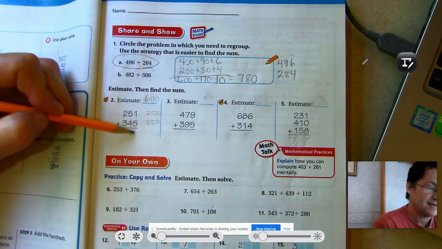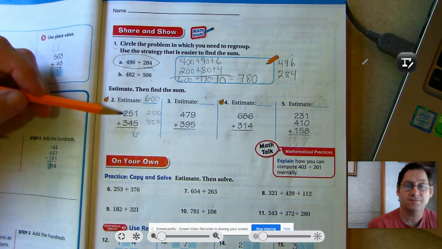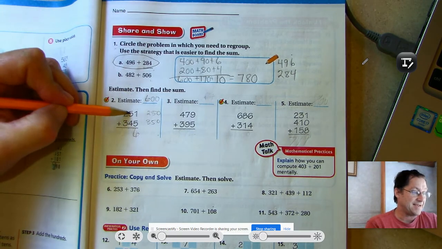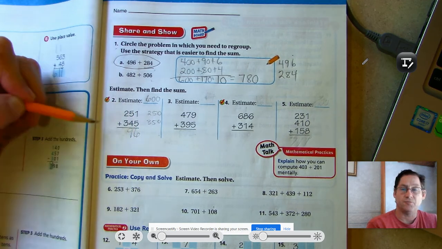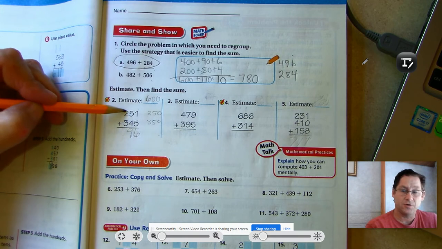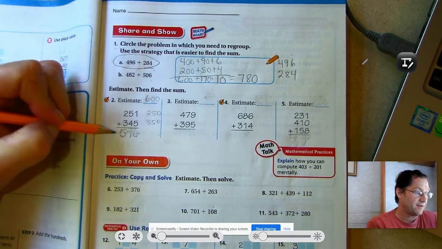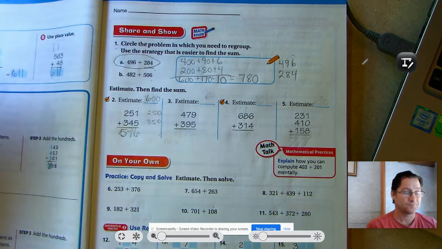Okay, so let's add the ones. 6 ones. No need to regroup. Move to the tens. Step 2. 5 and 4 is 9. No need to regroup. Step 3. Add the hundreds. 300, 200, 500. 596 is close to 600, so my answer is reasonable.